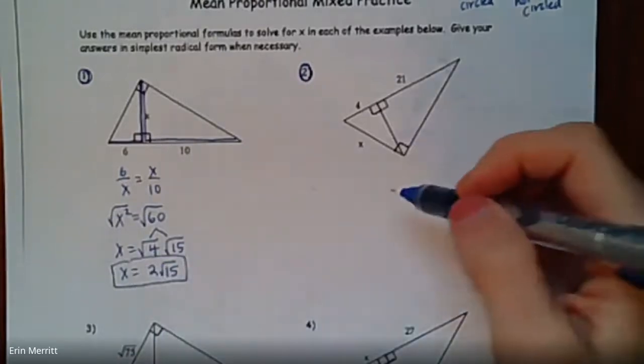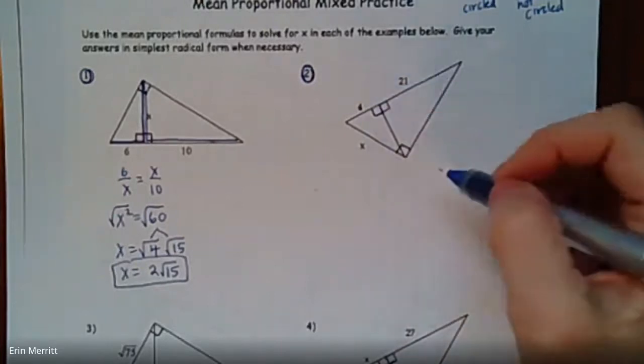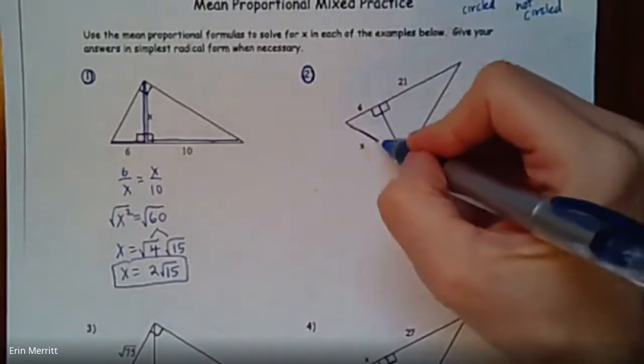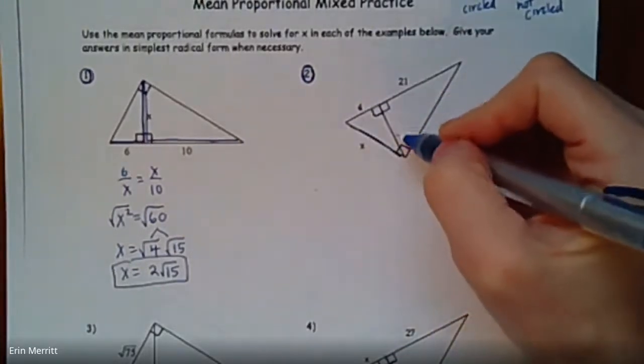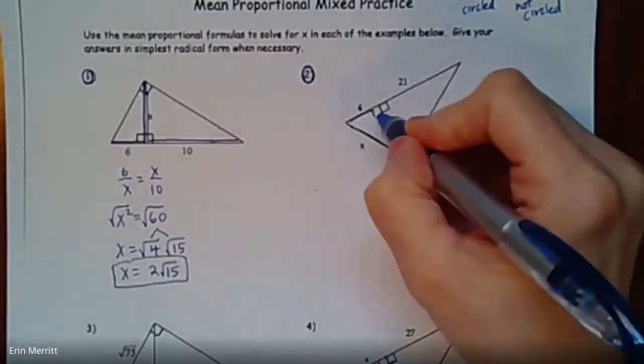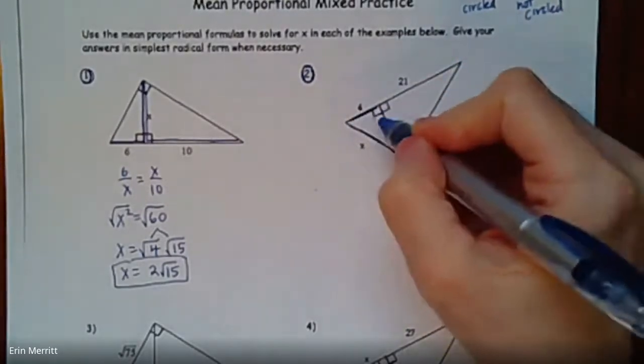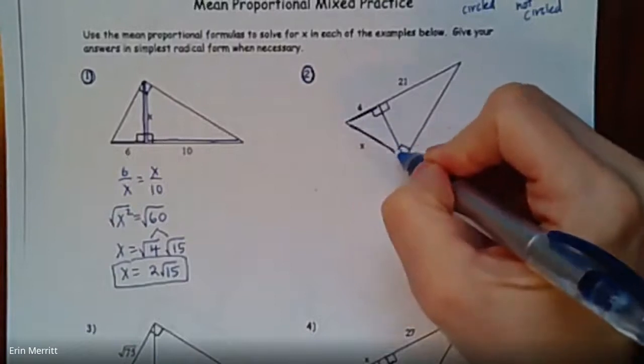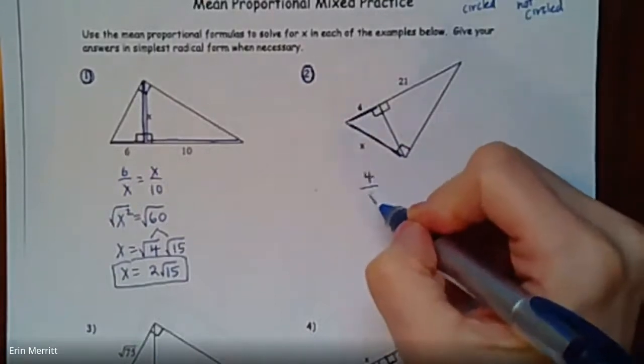All right. For number 2, in this case, this is the leg. The altitude is not labeled here. And so I'm going to use this little triangle. And in this triangle, this would be the leg to the hypotenuse. So leg to the hypotenuse.